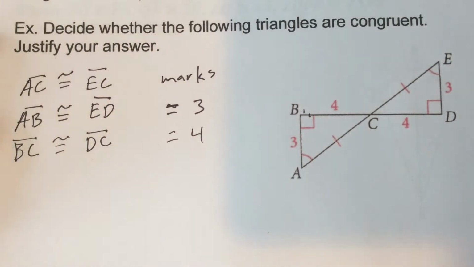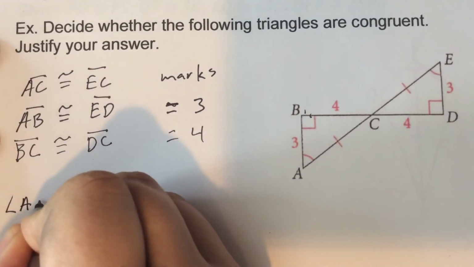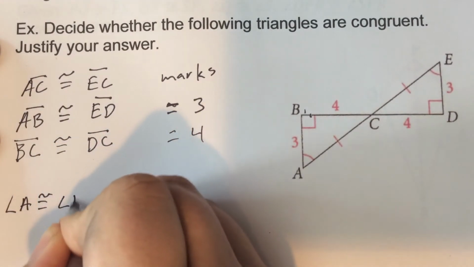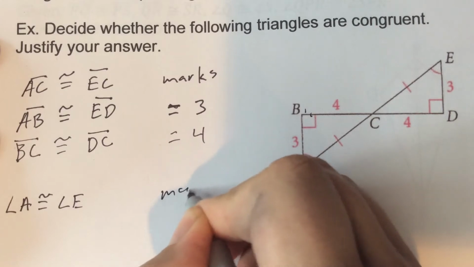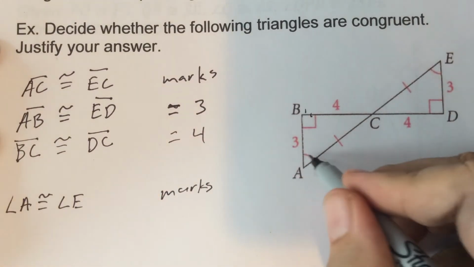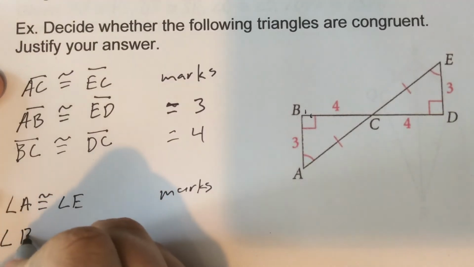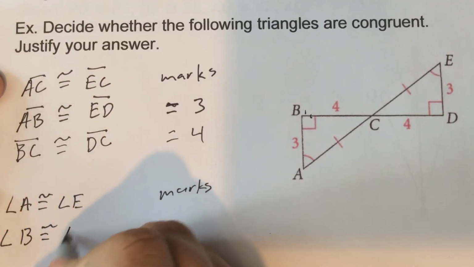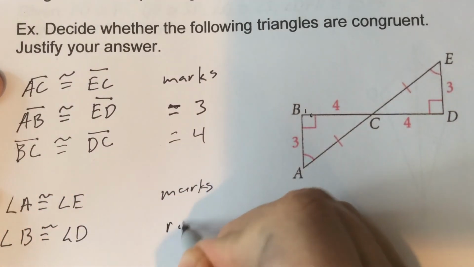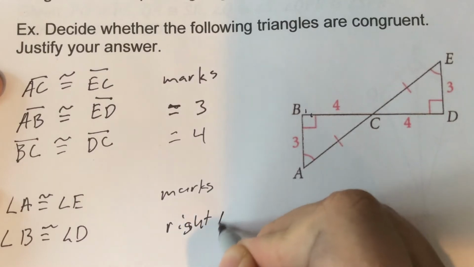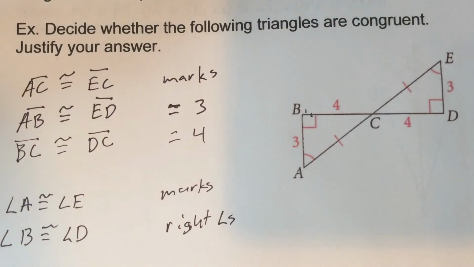Now we're going to look at angles. I know angle A is congruent to angle E, again by the marks. They both have a single tick mark, so I know they're the same. I could say angle B is congruent to angle D because they're both right angles. Right angles are 90, so they're both going to have the same measure.